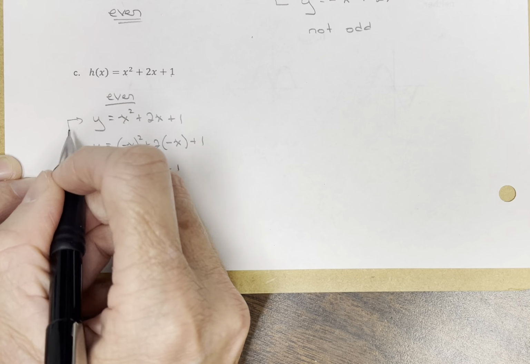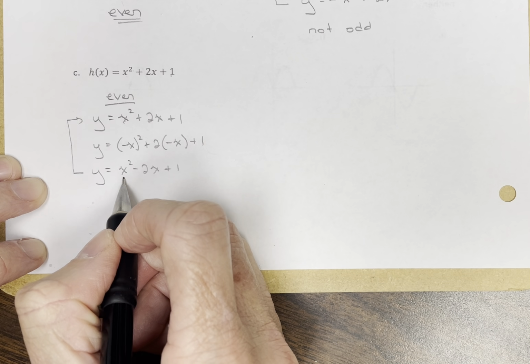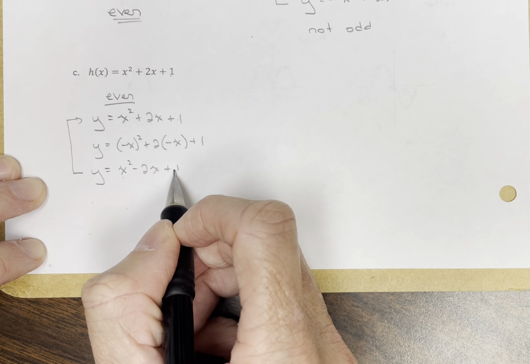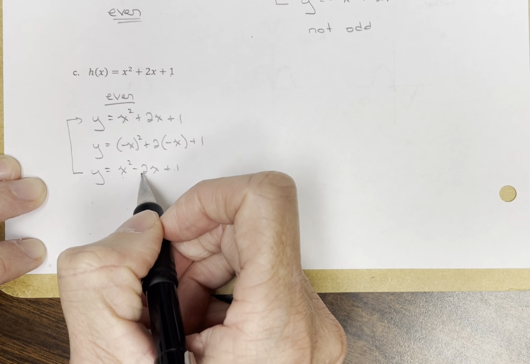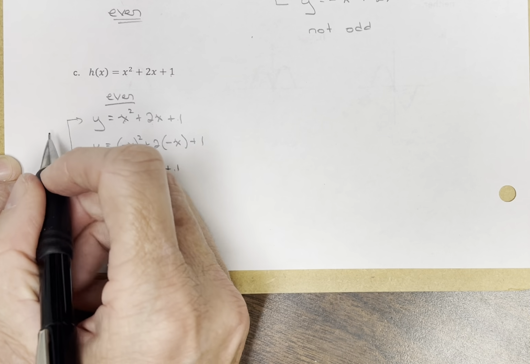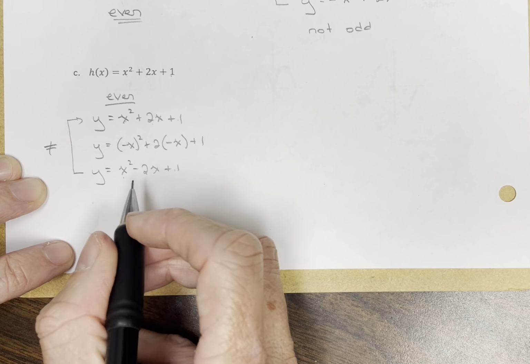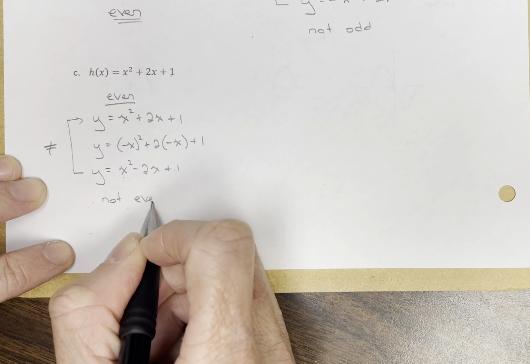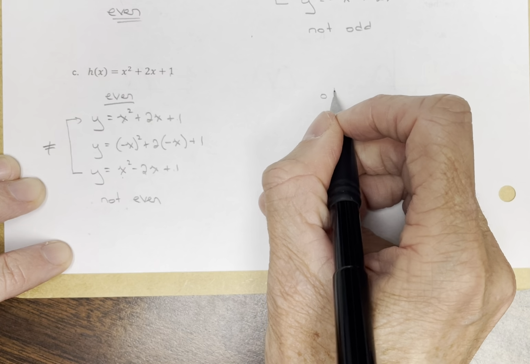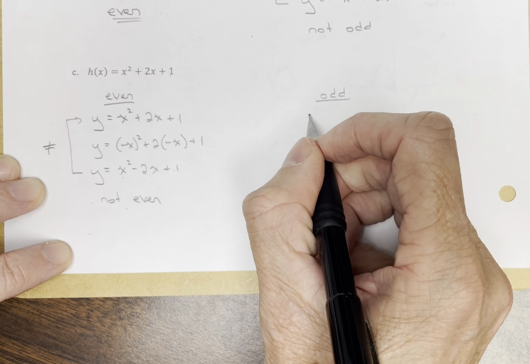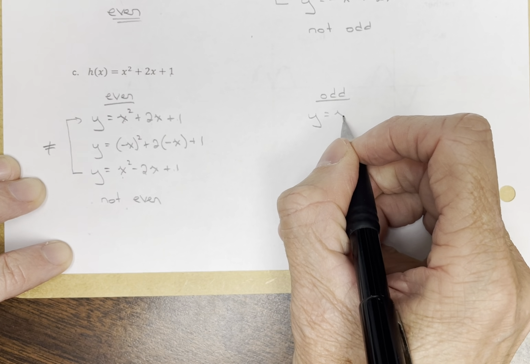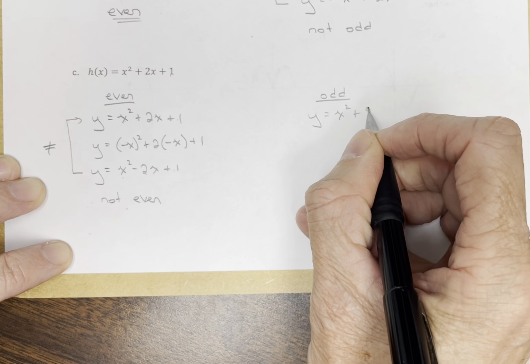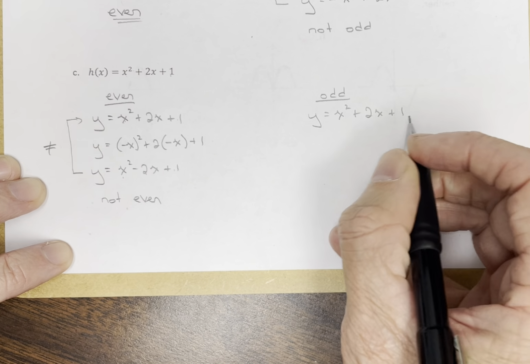I'll then compare. Well, the first term is identical. The third term is identical, but the second term, the term in the middle of this quadratic, is the opposite. So those two are not equal. It is not even. Now let's test odd. Okay, y is equal to x squared plus 2x plus 1.